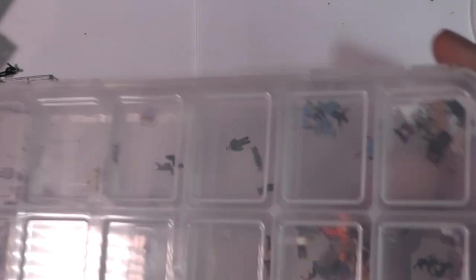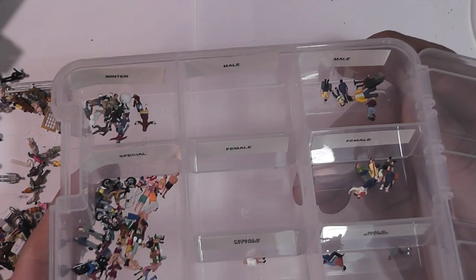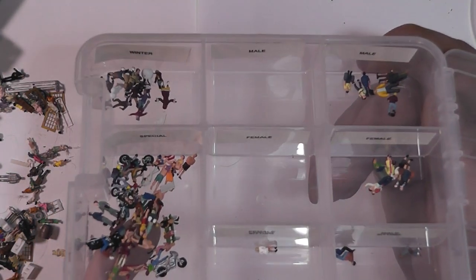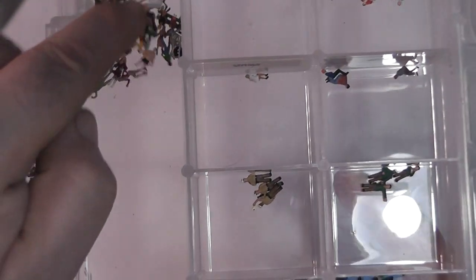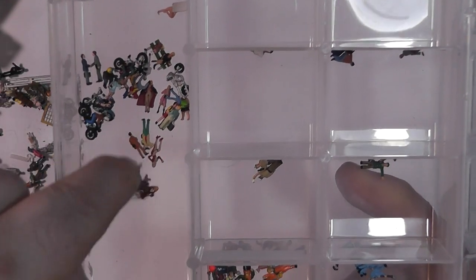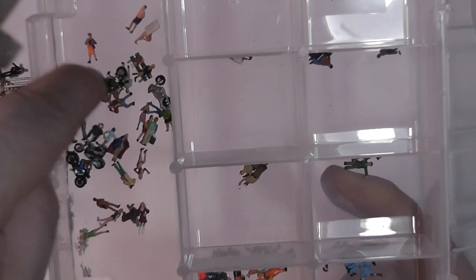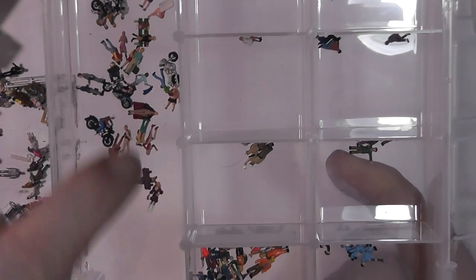because, you know, I have a fetish for figures, I have a little box like this. I saw this somewhere else, it's a brilliant idea. You can see all my different figures in there. If you look carefully, I've written down roughly what some of them are. So, for instance, this set is for winter. I've got males, males, females, females. The special figures, I've got all sorts in here. I've got the bikers, some sunbathers, some ladies of the night. Yes, you know, I might have some camera people in there.